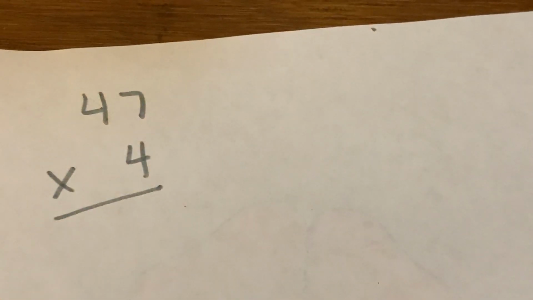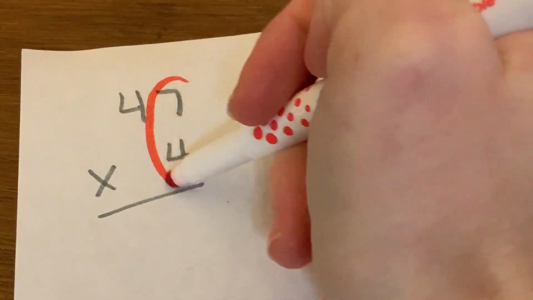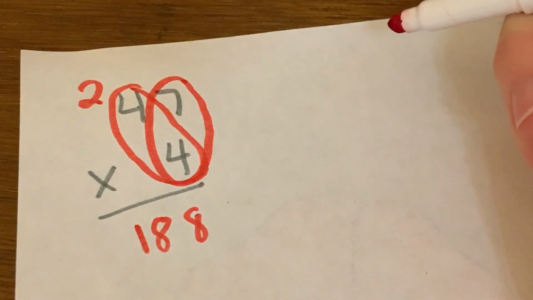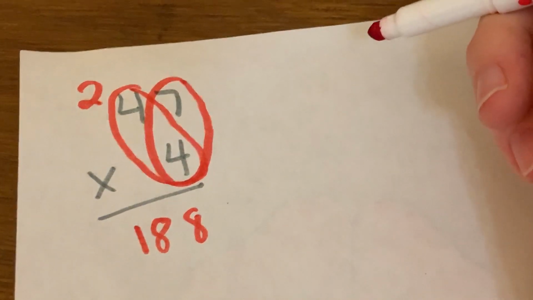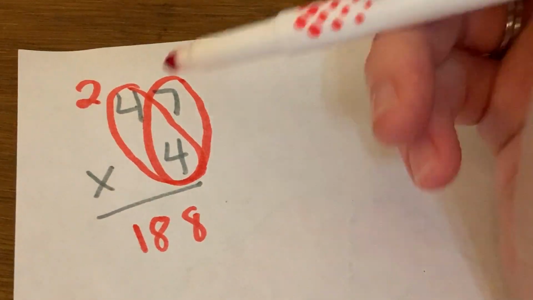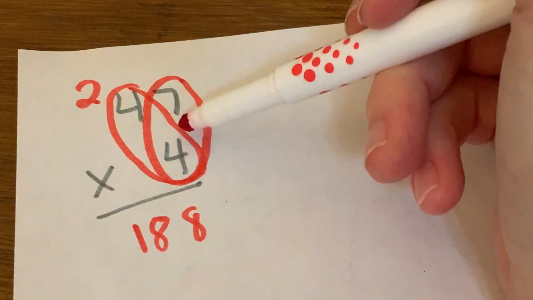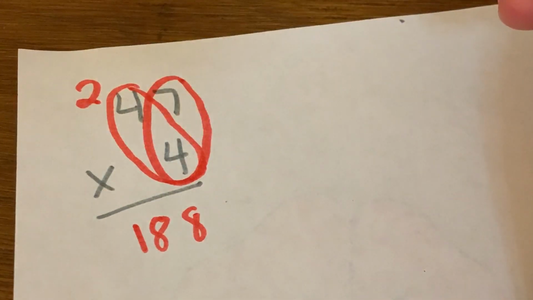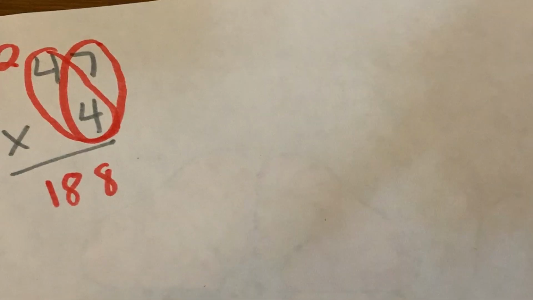you went ahead and you did 7 times 4, and you would have gotten 28, carrying your 2, and then your 4 times 4 gives you 16. Then we add 2 more and we get 188. So that is what you were doing when you did the traditional algorithm, if you ended up choosing to use that for 2 by 1. You make sure this one's place gets multiplied by everything on top, and you're good. Okay?